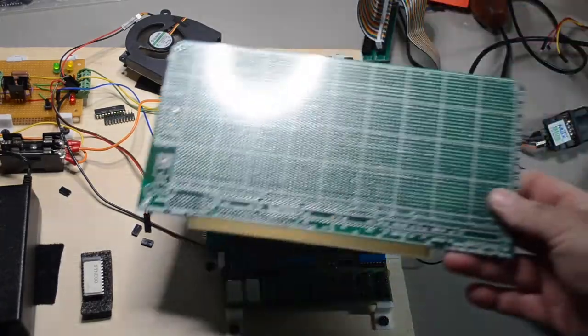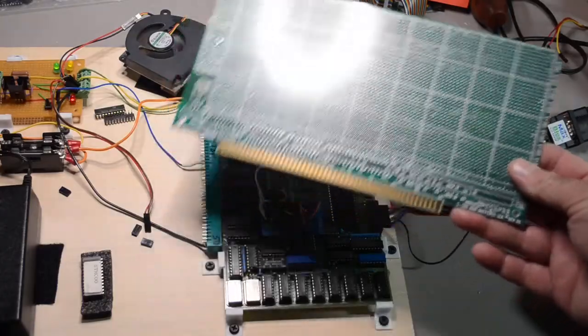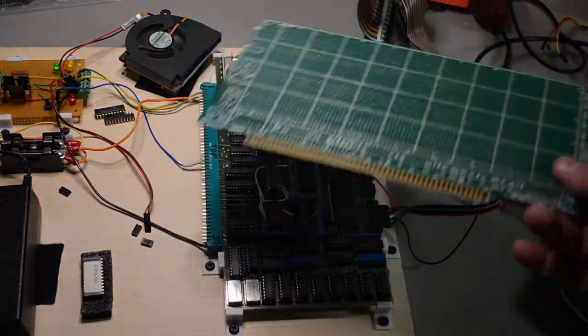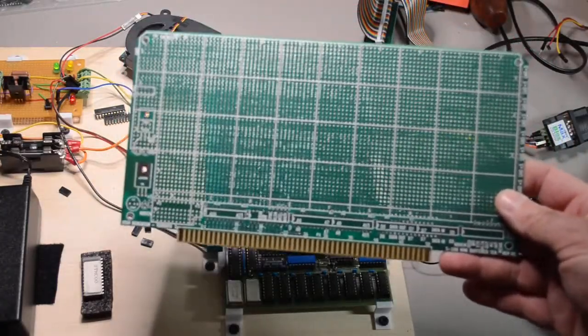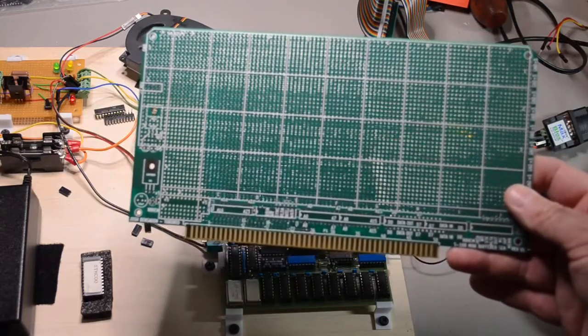That's one reason I bought these S-100 prototyping cards and the bus backplane board, because I was planning on probably building the CF card interface and some other stuff on one of these. So that's a possibility.